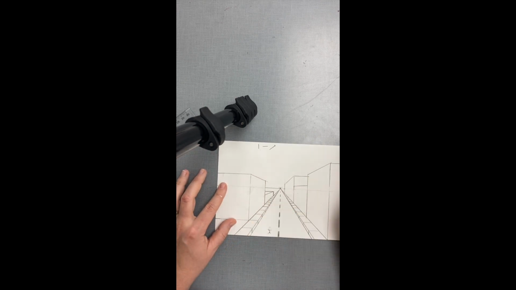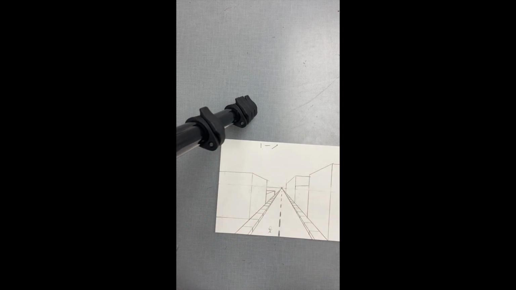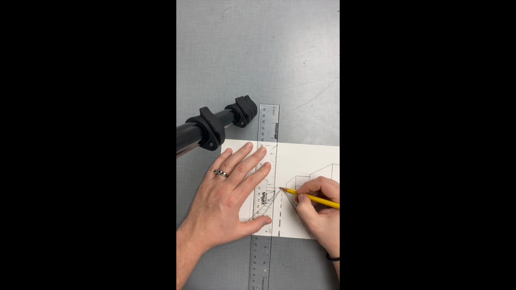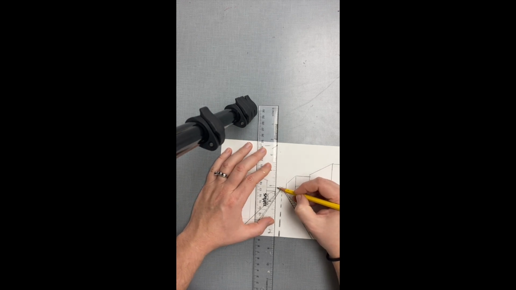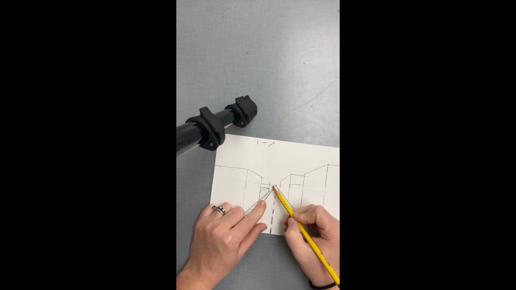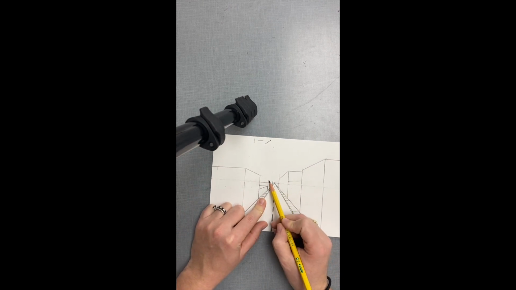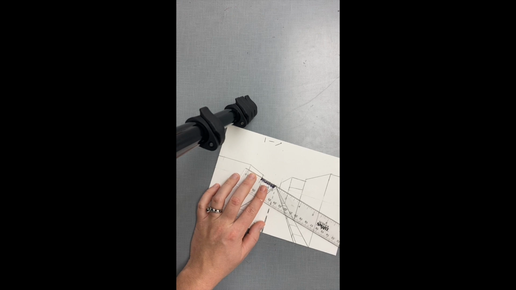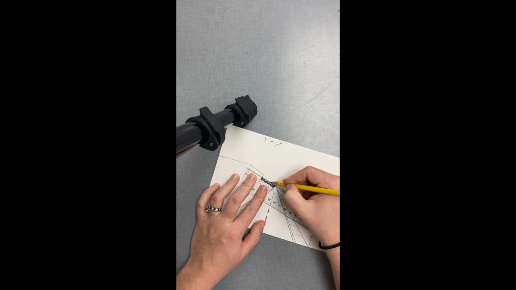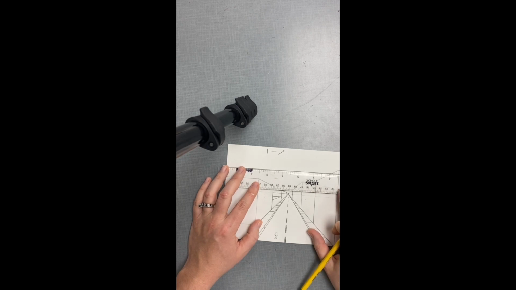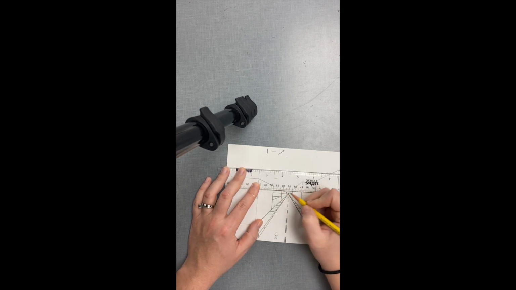Okay. Let's draw one more little building back there. And as you go back, the buildings do kind of get harder to draw because there's less space. So I've got started with two vertical lines. If I want to, I'm going to add the side and add a roof line. So I connect the roof with a vanishing line and I draw the horizontal side.